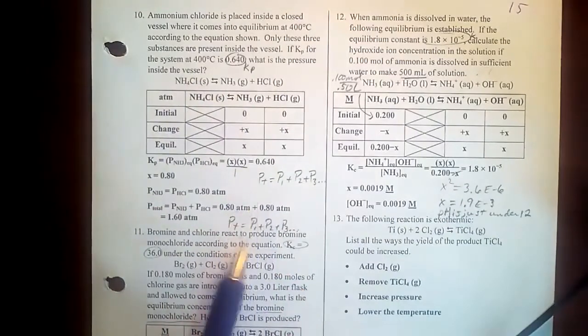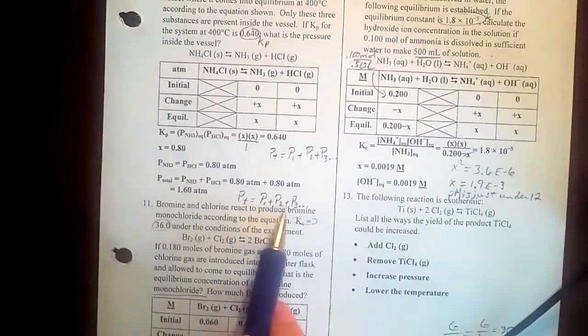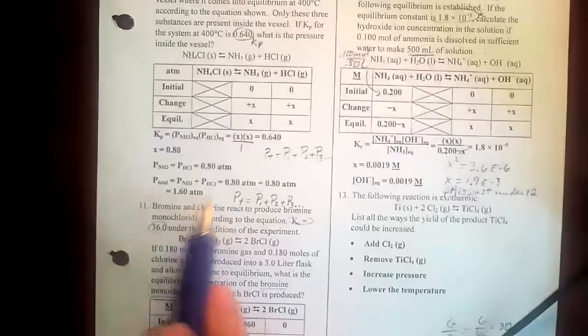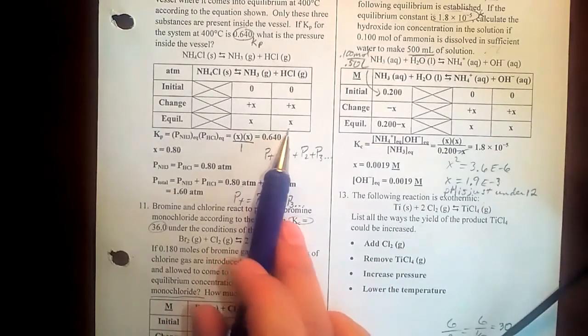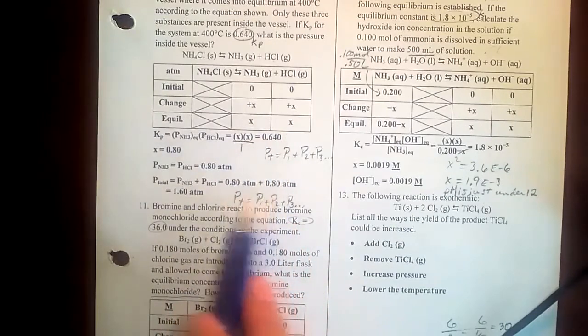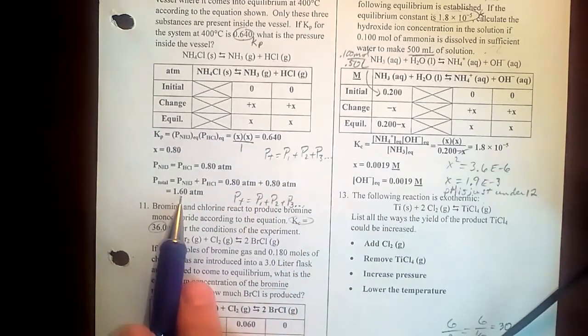And the pressure will be the total of all the partial pressures. So the total pressure will be the pressure of this one plus the pressure of that one. I know they're the same thing, so they're both 0.8, and the total pressure will be 1.6.